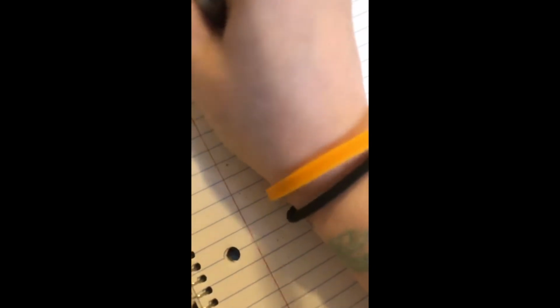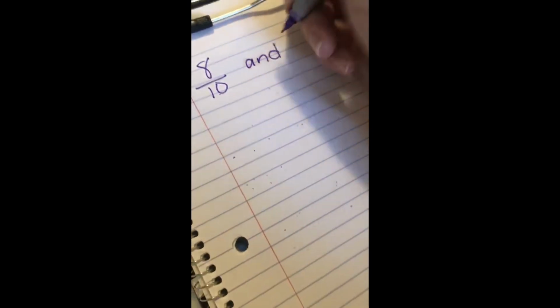Okay, I'm going to do 2 more examples. So the next one, let's say I have 8/10 and let's do 4/5, because some of you are confused by the ones where you really are only ending up changing one number. But if I look, 10 and 5 are different, so I'm going to find my least common multiple.